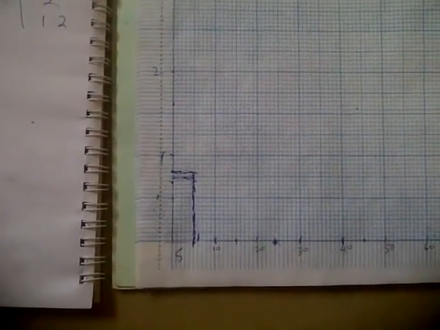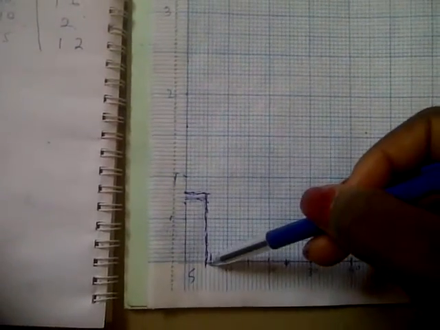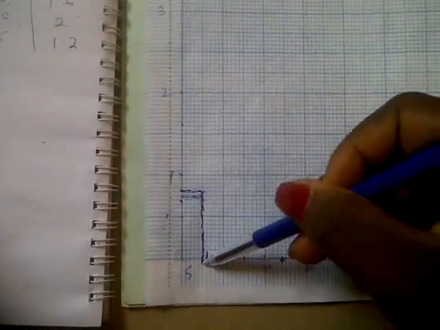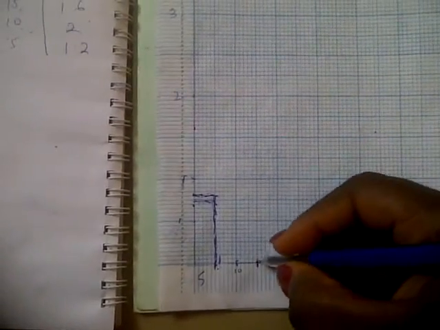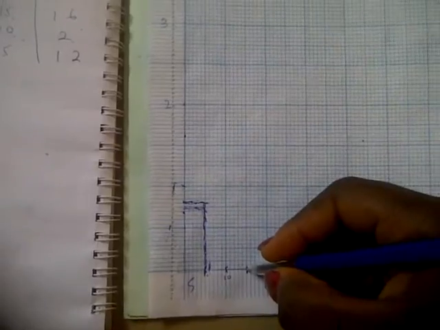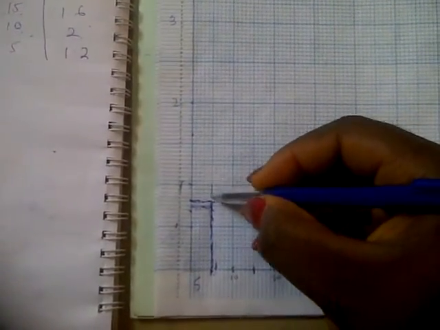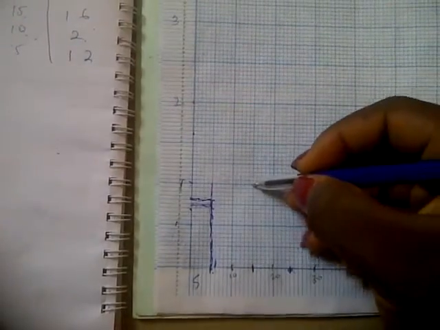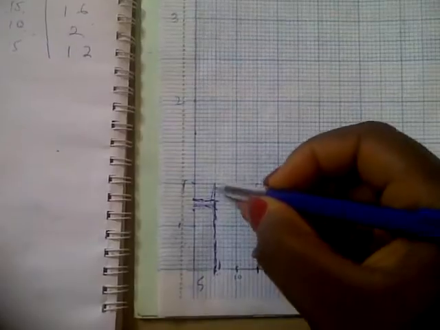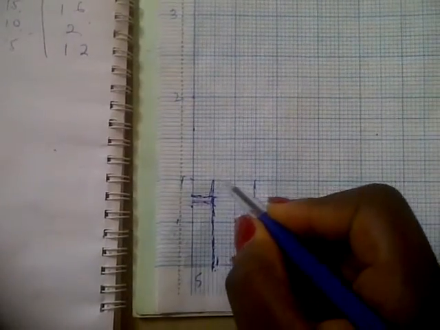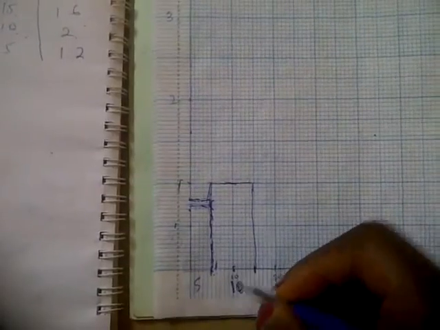The second one is 10 and 1. Now for this 10, this is already 5 at this point, you add 10 to that, so it's going to be 15. So you go to point 15, that's 10 and 1, and the value here is 1. So you take this up, it's going to join with this, and come up this way. It's going to be 10.